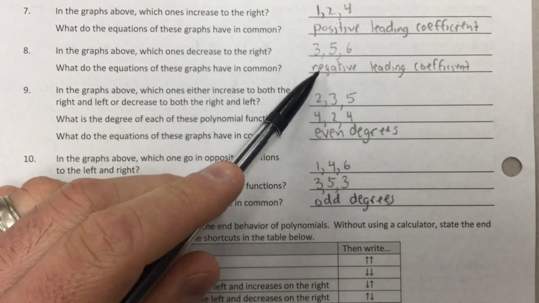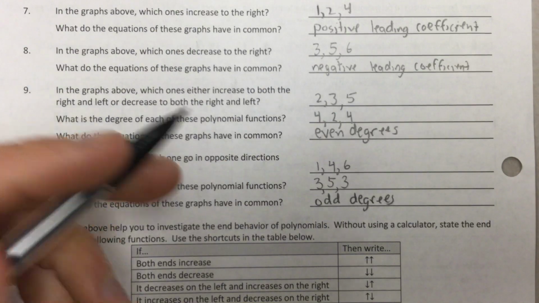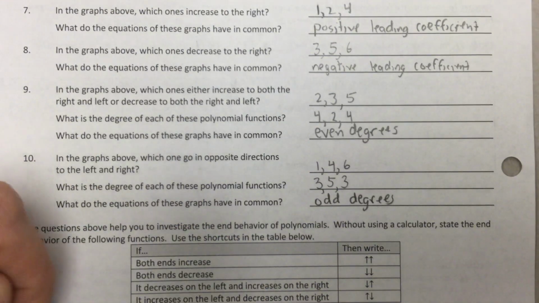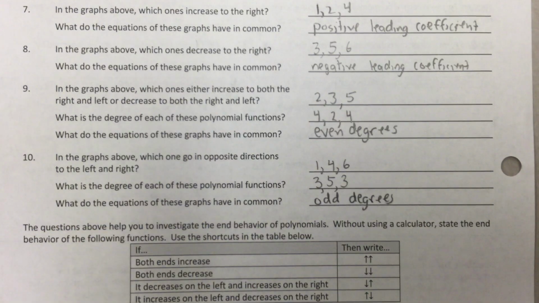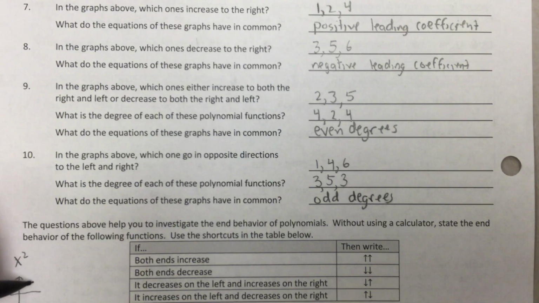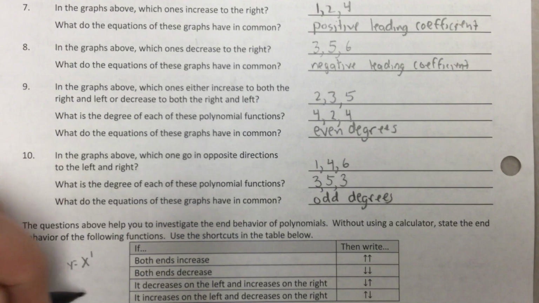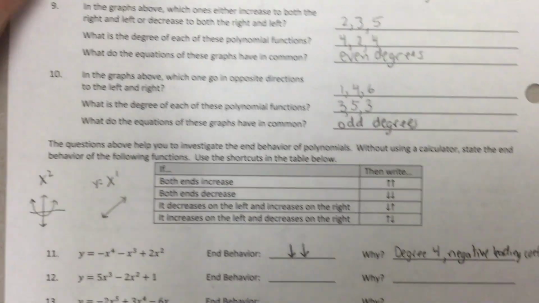And the negative leading coefficient means it has to end on the right side negative. So it's going to end negative because of that negative leading coefficient. And then since it's an even degree, it's going to have the same direction. The way I remember it, a parabola, x squared, has an even degree, and that starts and ends same direction. A line, y equals x to the first, starts and ends in opposite directions. So that's how I remember that.